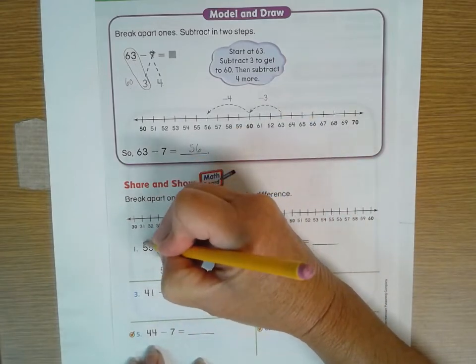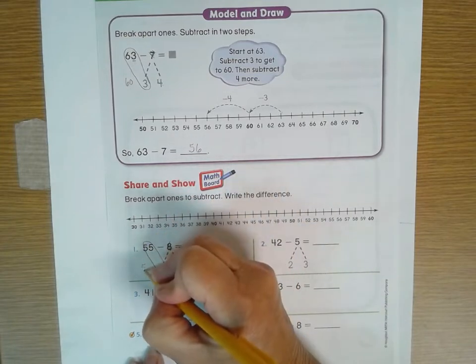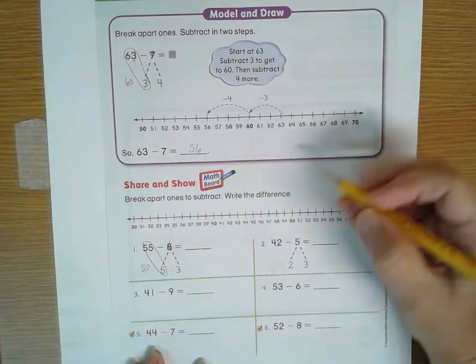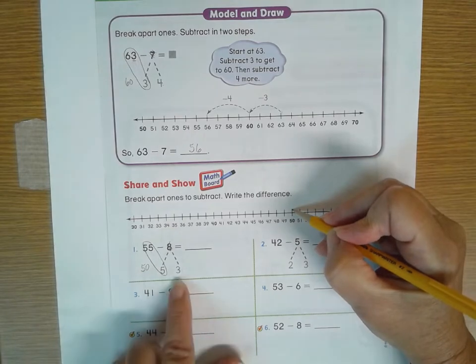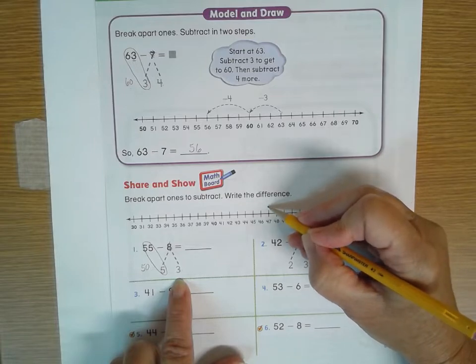We don't have 8 anymore. And we're going to circle this. So 55 minus 5 is 50. Okay, that takes me to 50. Now I have 3 left to subtract. So I'm going to count back 3. 1, 2, 3. That takes me to 47.